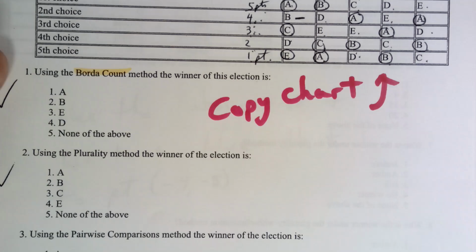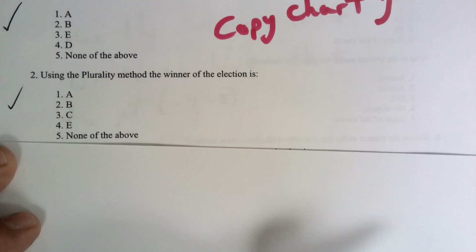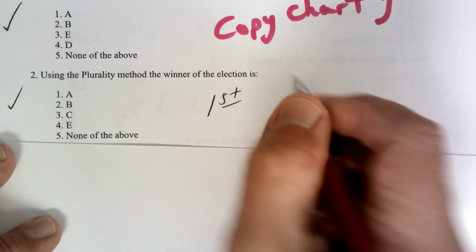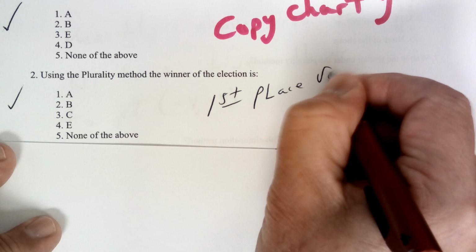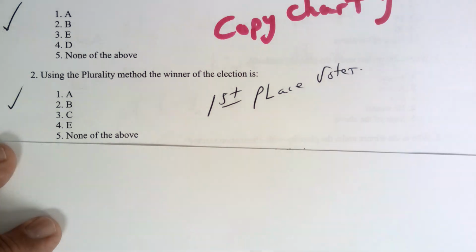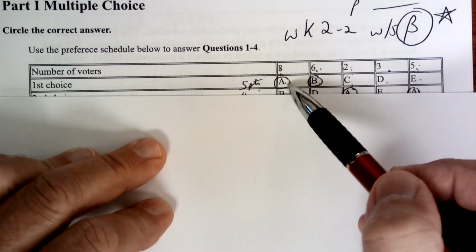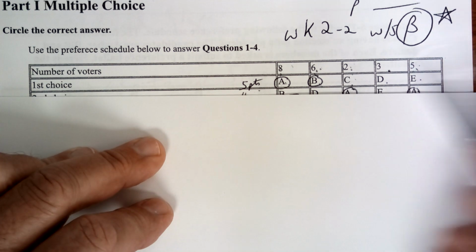Number 2 here, because you're going to get your worksheet today, you have to use the plurality method. Plurality method is you have to look at the first place votes, and whoever has the most first place votes is going to win. Okay, that should be kind of easy. So if you look up here, A has 6, B has 6, C has 2, D has 3, and E has 5.